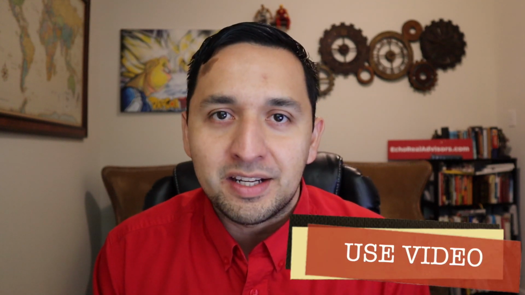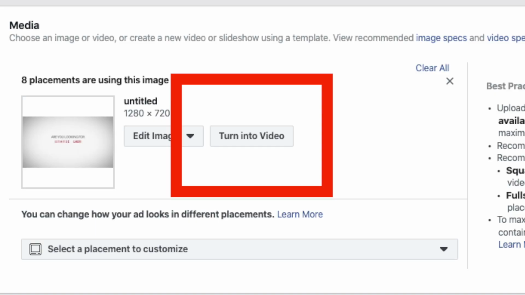The second tip is use video in your ad campaigns. Video will make your ad more engaging and it'll cause people to pause just a little bit longer on your ad. Having movement in your ad will increase your click-through rate. If you only happen to have images, you can use the turn into video feature on Facebook. Overall, if done correctly, you'll see much more engagement using video.